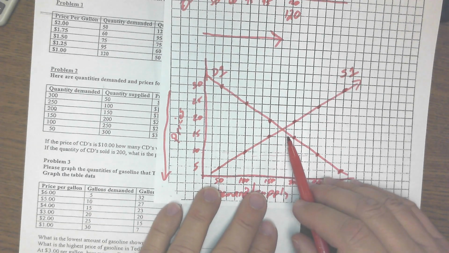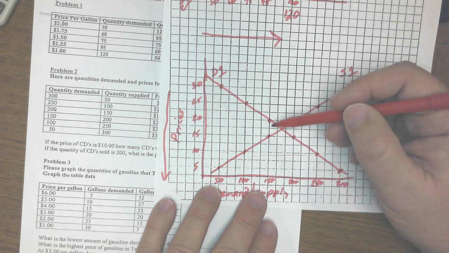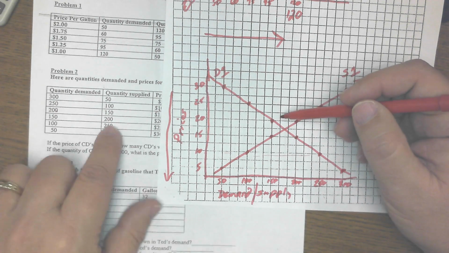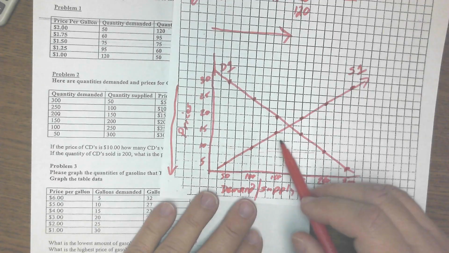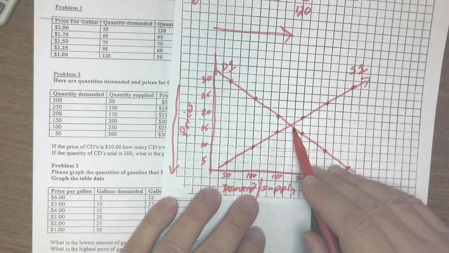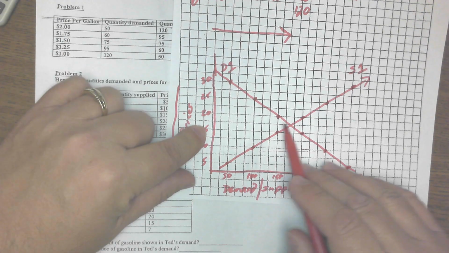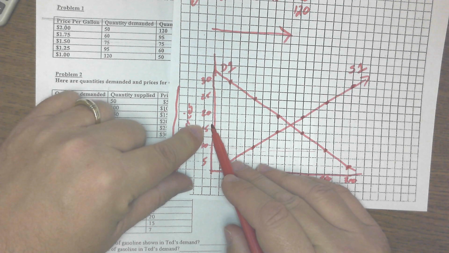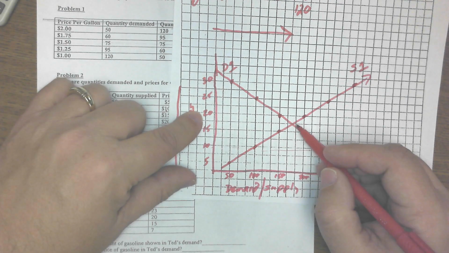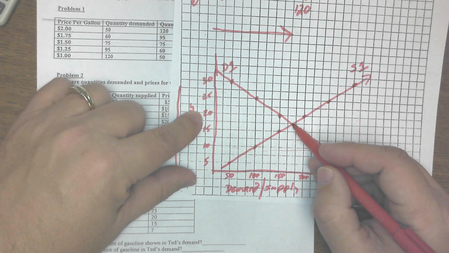Now if you look, the way the numbers are set up, they didn't cross at the same numbers. They crossed right here, about halfway between 15 and 20. So there's our equilibrium price right there.